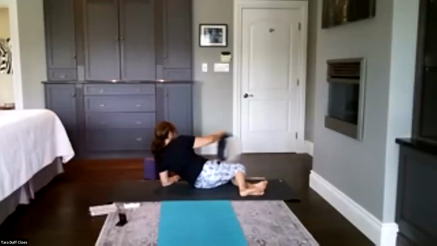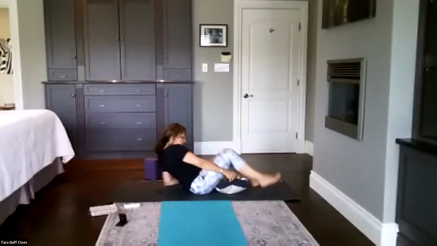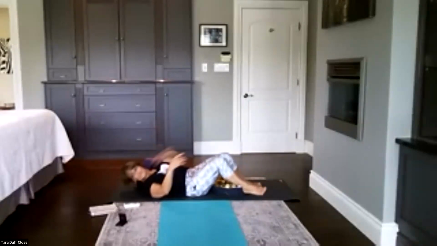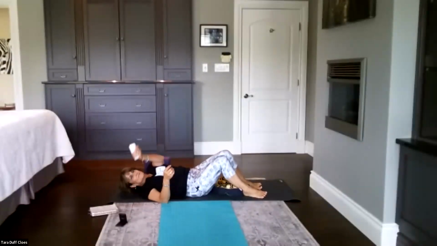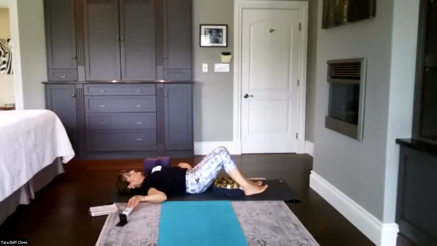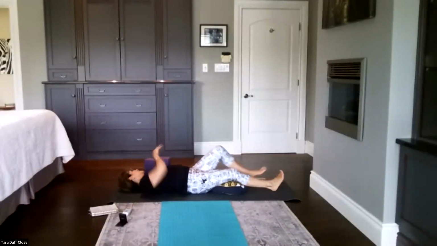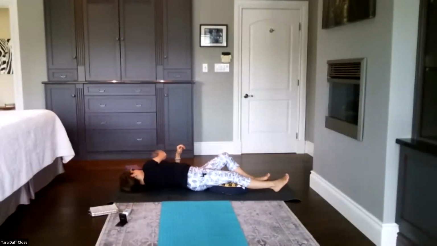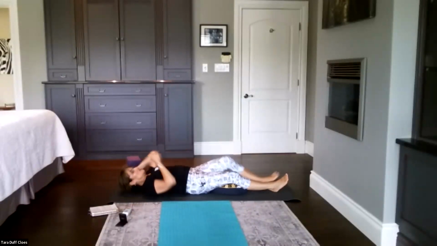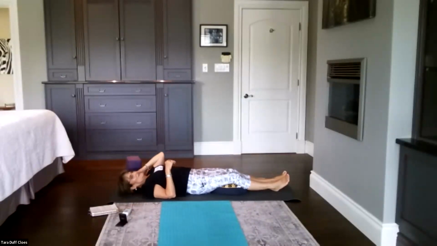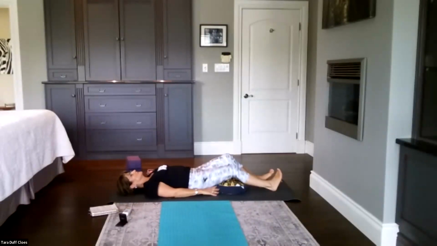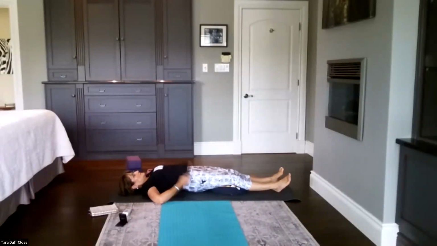Is there anything you want to prop under your thighs, your blocks, a cushion? Get yourself comfortable so that we can do our chakra sounds to open up our energy field.